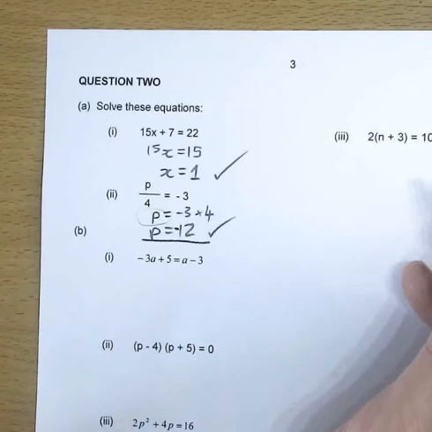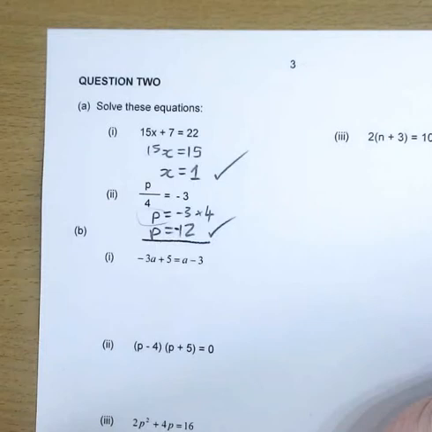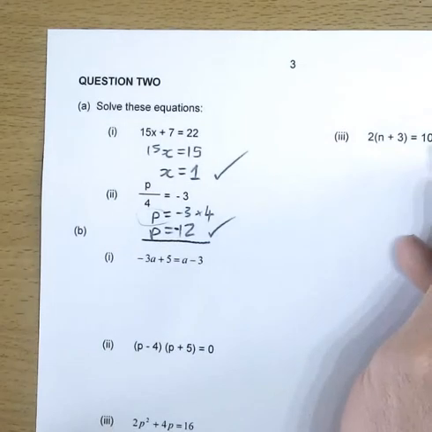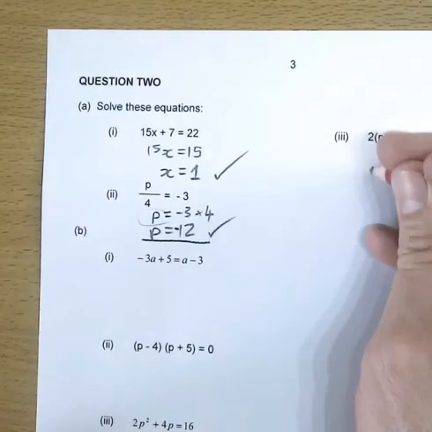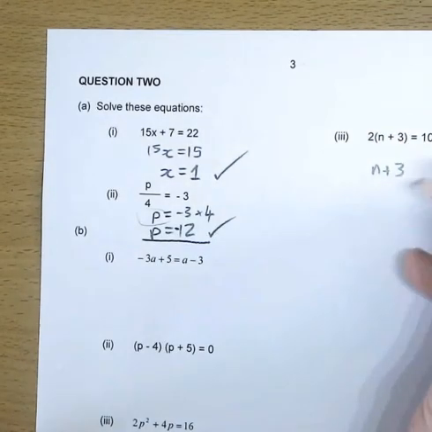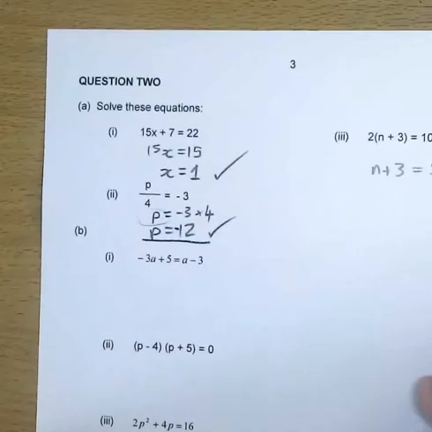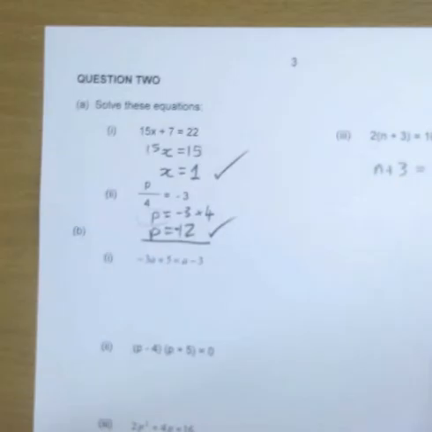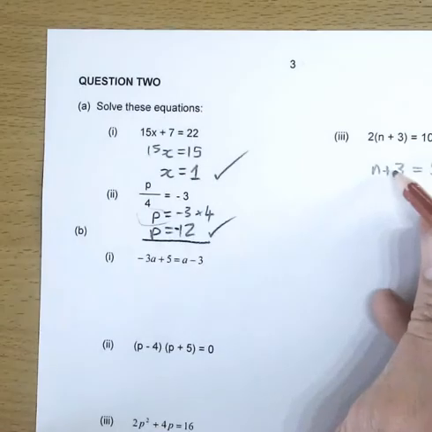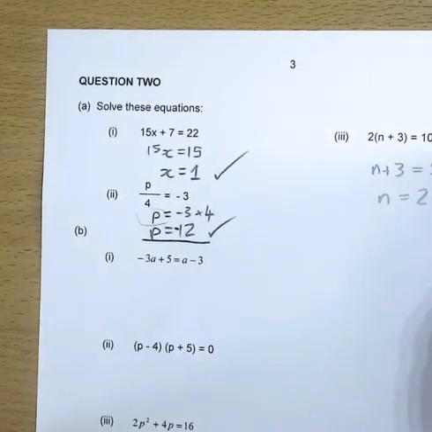So the first way, using the balance idea, I want to undo the timesing by 2 first. So that would be halving both sides, or dividing both sides by 2. So I've got n plus 3. Don't really need the brackets anymore. You could put the brackets there, don't need to be. Gives me 5. And I think most people would know, oh, n is 2. But to do the last step properly, I'd be subtracting 3 from both sides, which would mean that n is equal to 2. So I divided by 2 first, and then I subtracted 3.